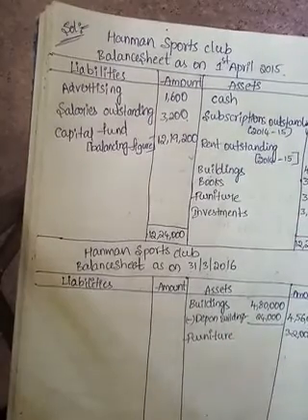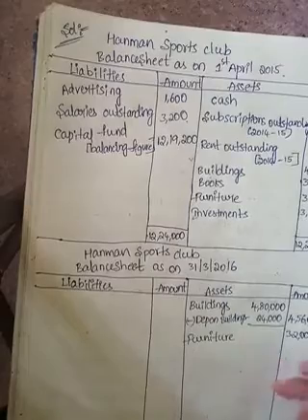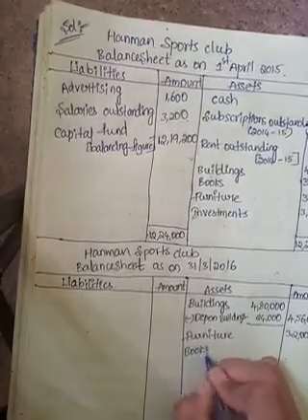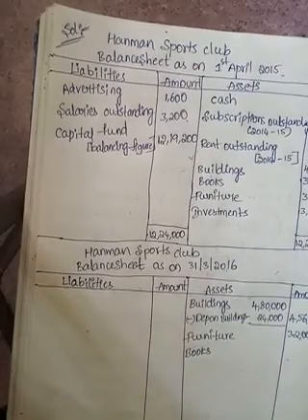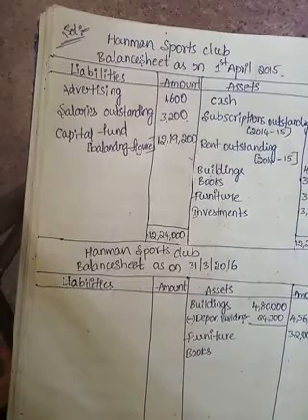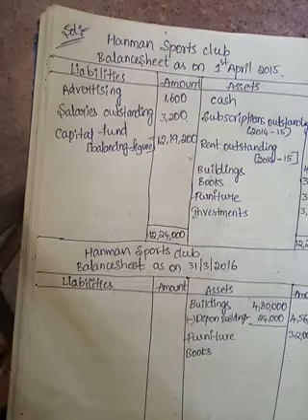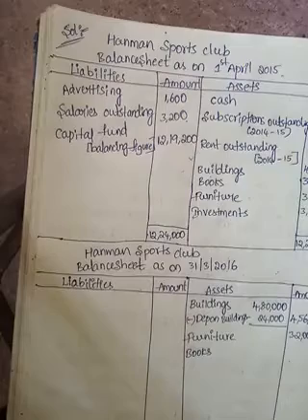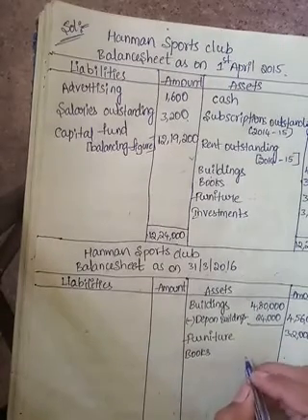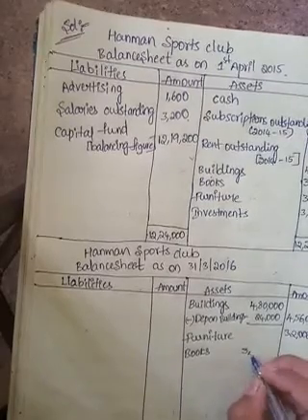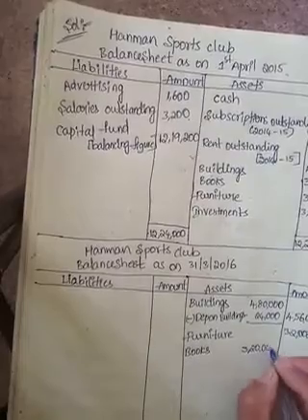Furniture is 32,000. Next is books. How much is the value of books? 3,20,000. And on the payment side, books purchased is 32,000. Total of the books value is 3,52,000.